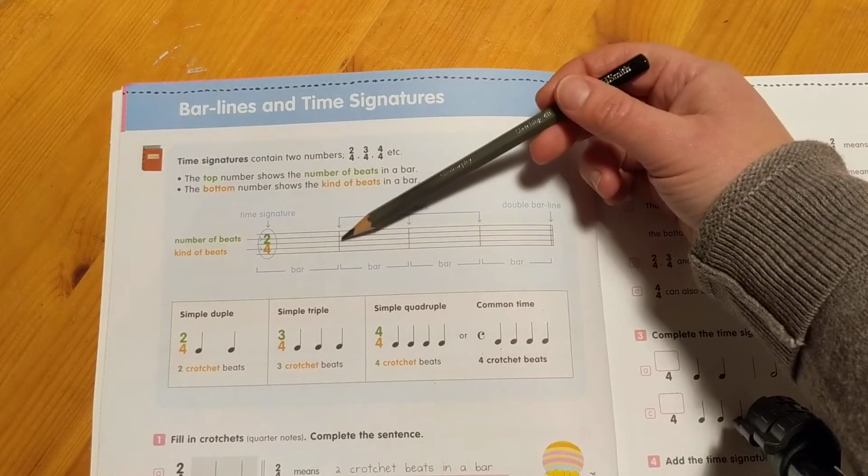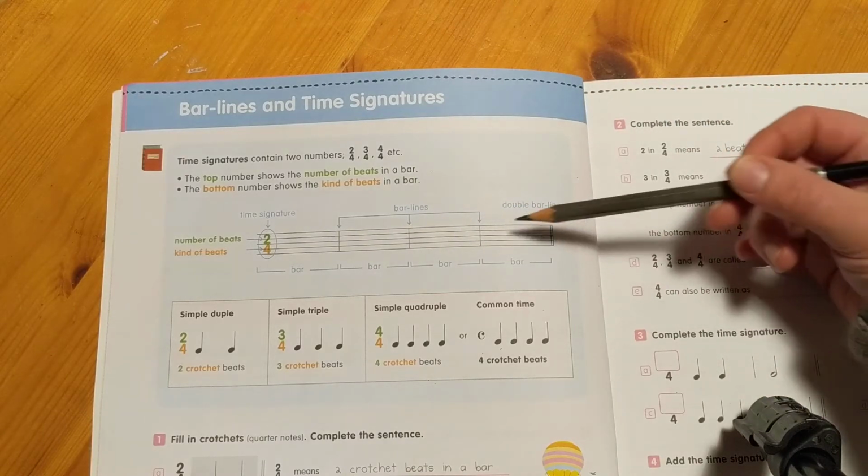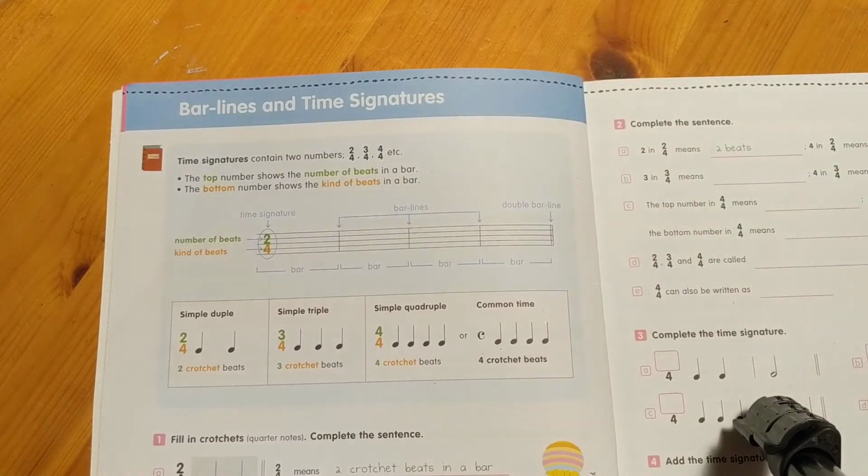Well, in music, it's divided up with these vertical lines called bar lines. And that essentially just helps you to keep track of where you are. And if you're rehearsing with other people, you can say, well, let's go from bar 15 or whatever. It just means that it's not one massive string of notes with no reference point at all.